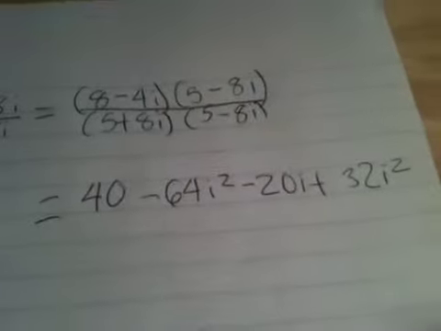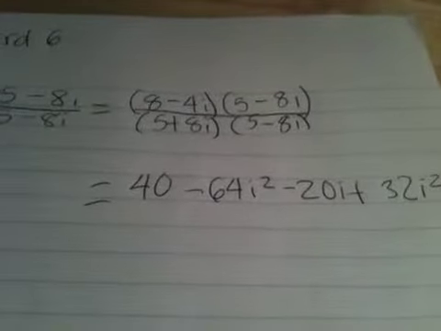Now we multiply these two out right here. What we get is 40 minus 64i squared minus 20i plus 32i squared. What you do right here is you FOIL it. Remember the old FOIL trick: first, outer, inner, last?